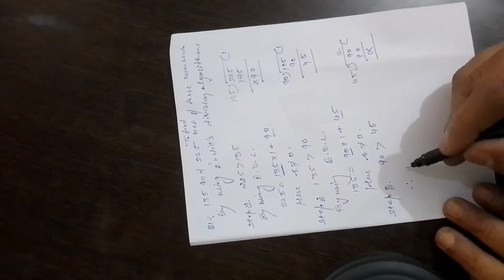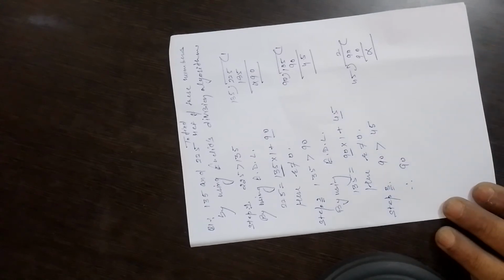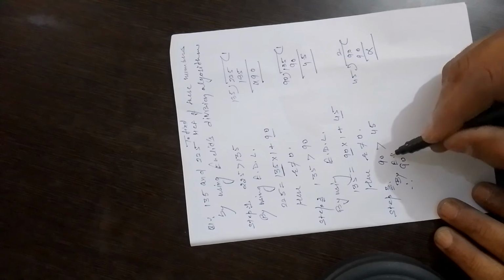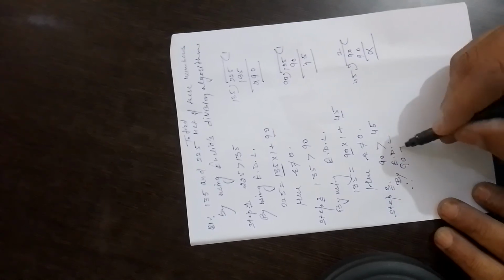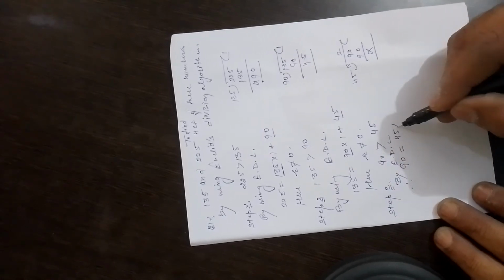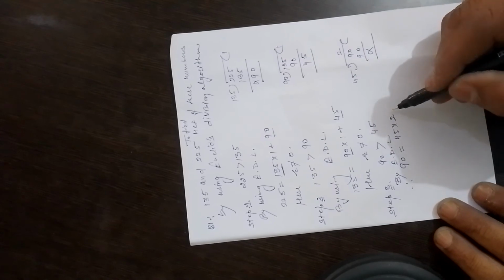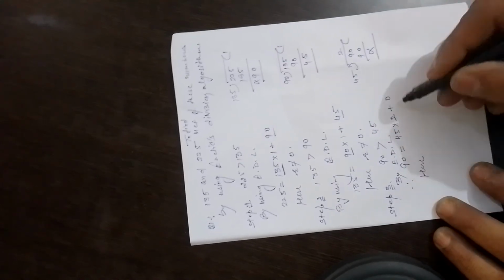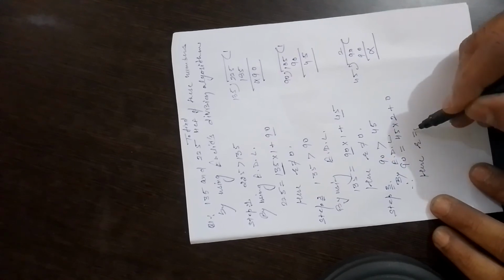So again by using Euclid division lemma, we have dividend equals divisor multiply quotient plus remainder, and here the remainder is 0.